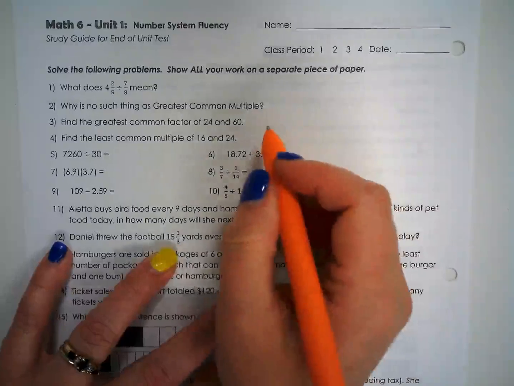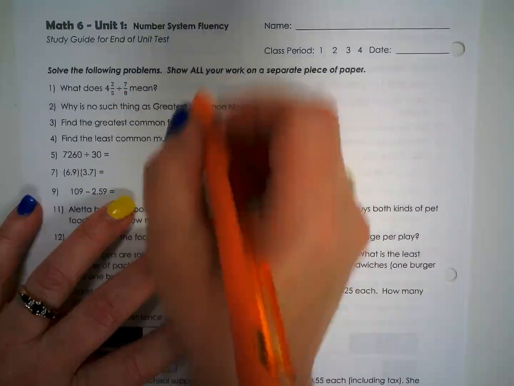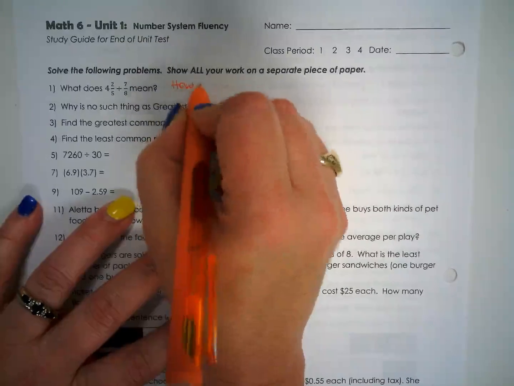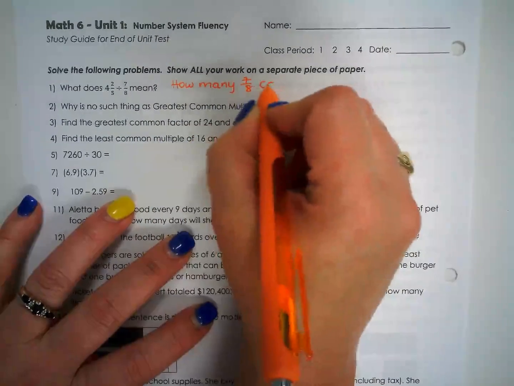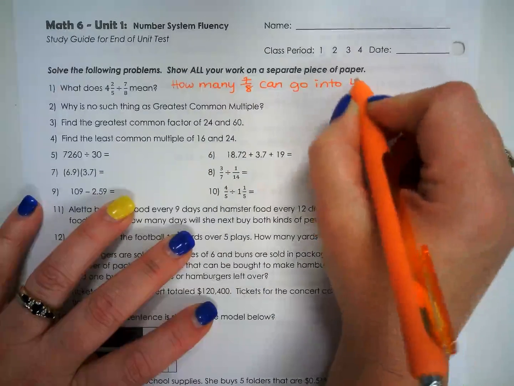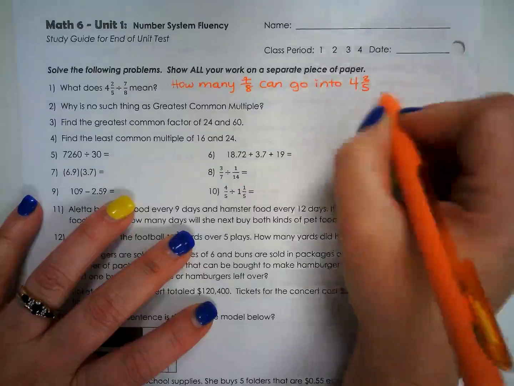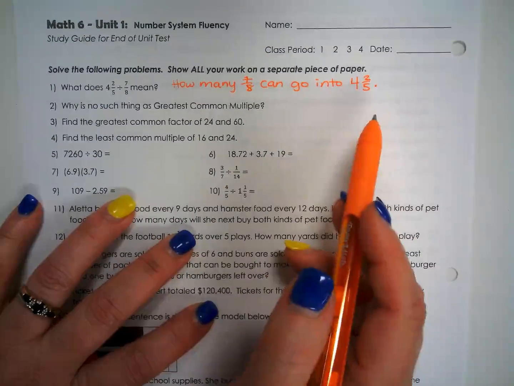So here we go. Here's question number 1. What does this mean? It actually means how many 7/8 can go into 4 2/5? How many pieces, how many 7/8 size pieces can fit into 4 2/5?